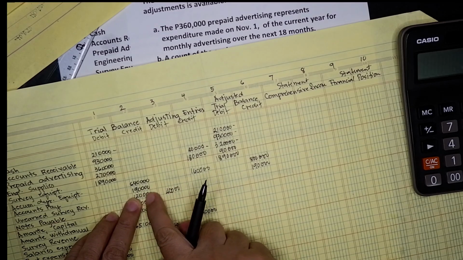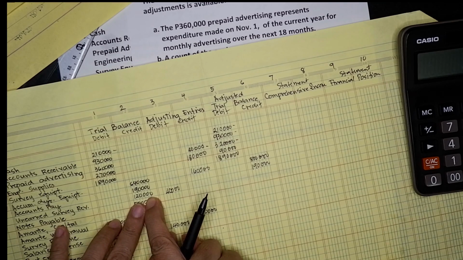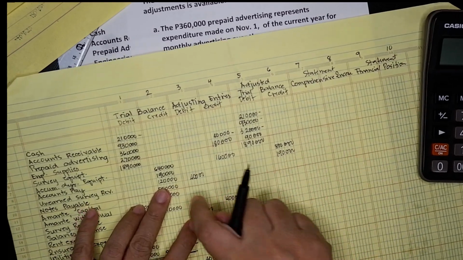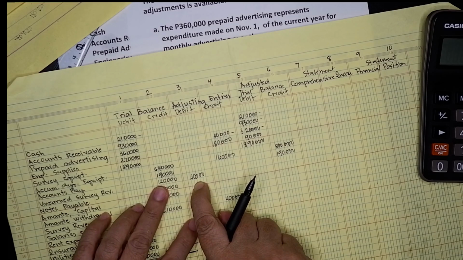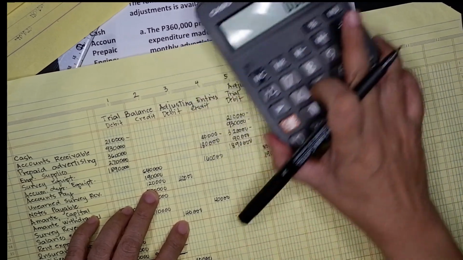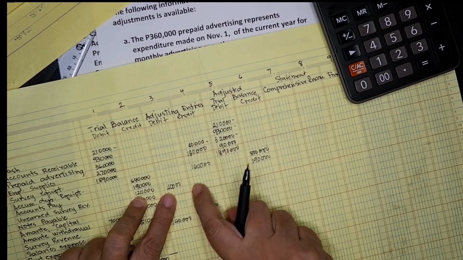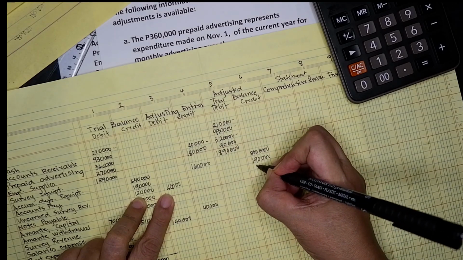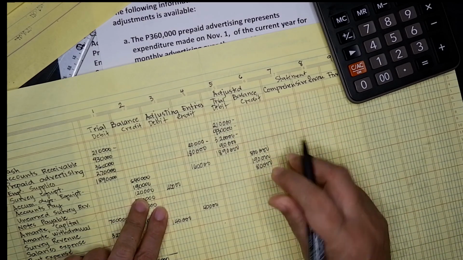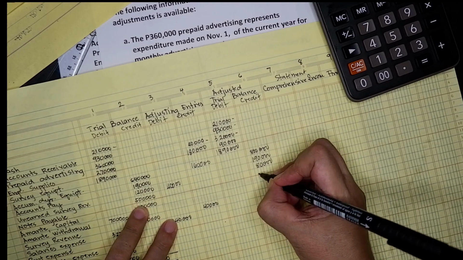Since there is no posting on the adjustment column. Then we have unearned survey revenue 120. We have credit and debit. So again, minus 120 minus 40,000. So that is 80,000. Since 120 is greater than 40, the balance of 80 is on the credit side. That is 80,000. Then we have 500,000 credit.